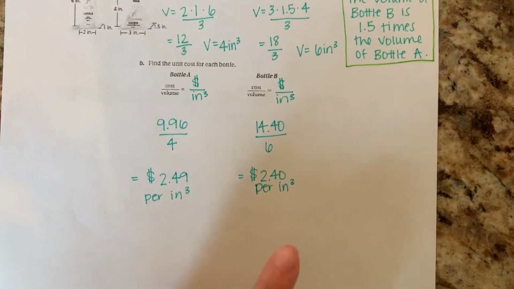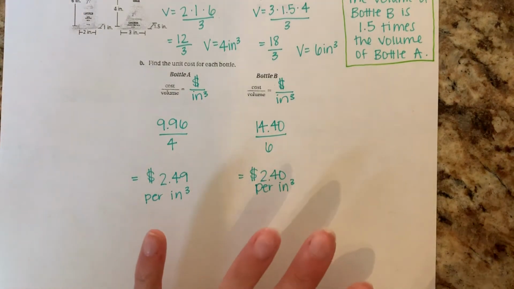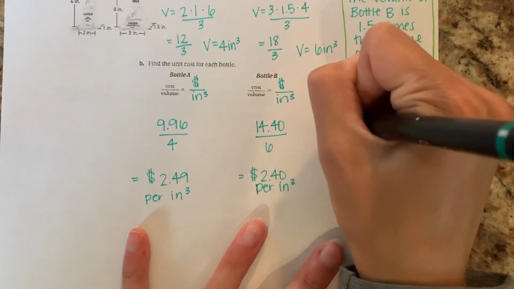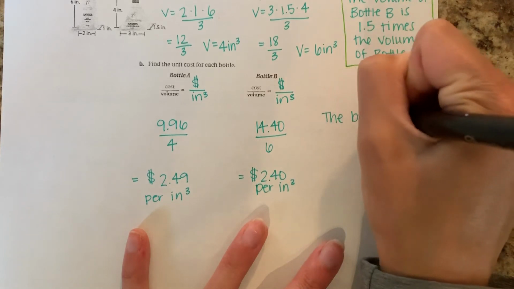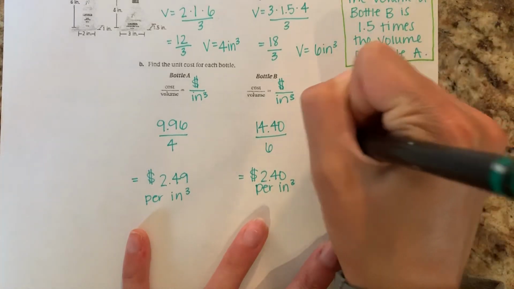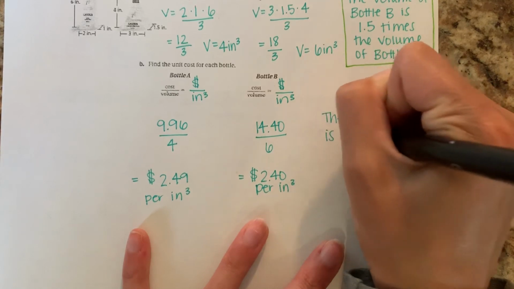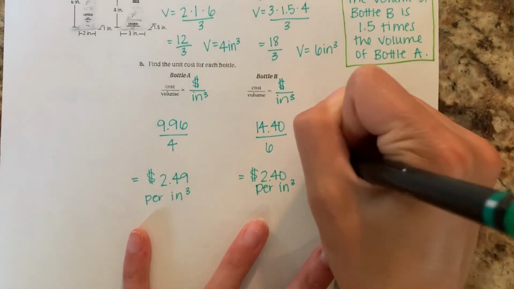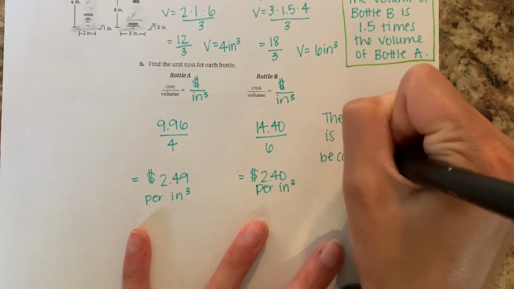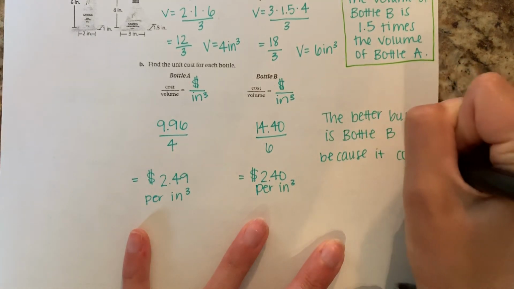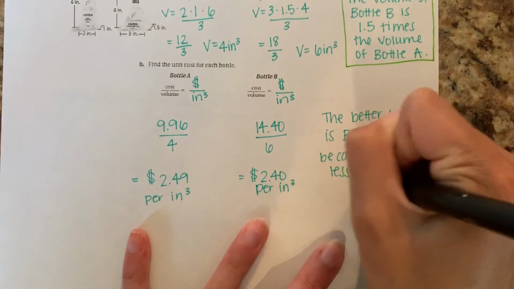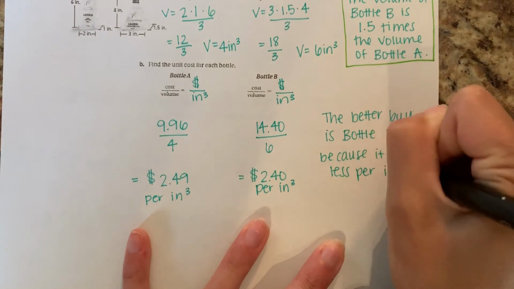So bottle B is the better buy because it costs less per inch cubed.